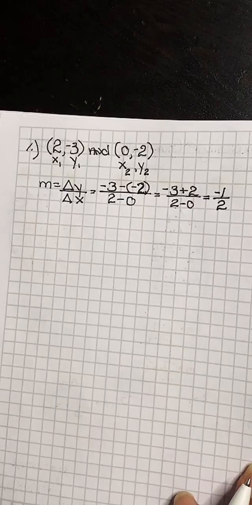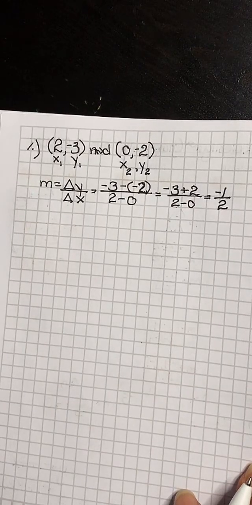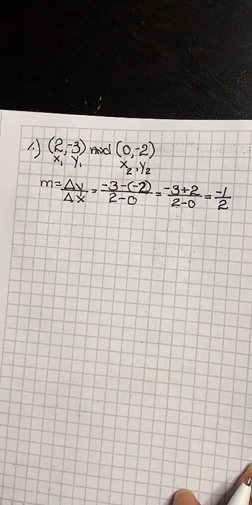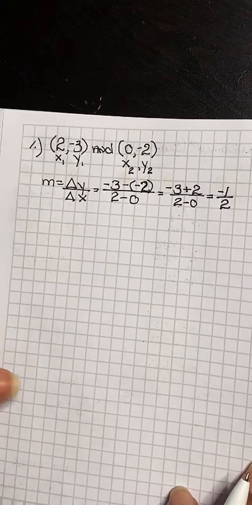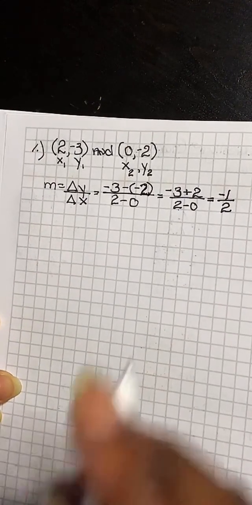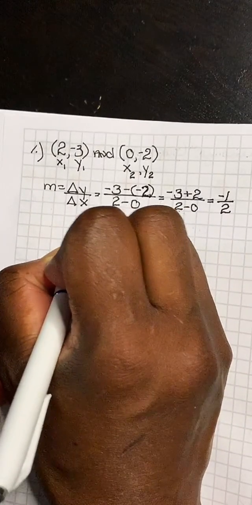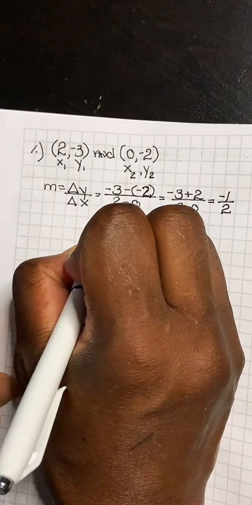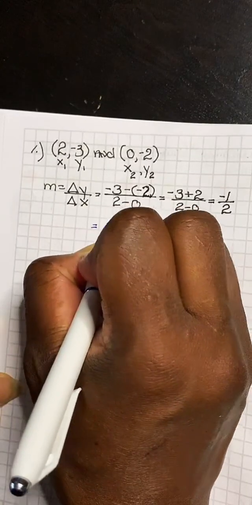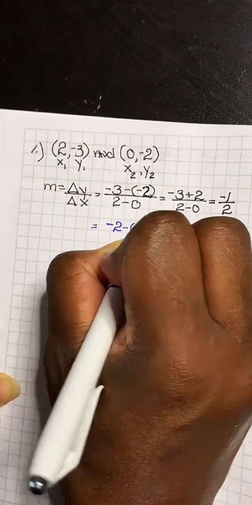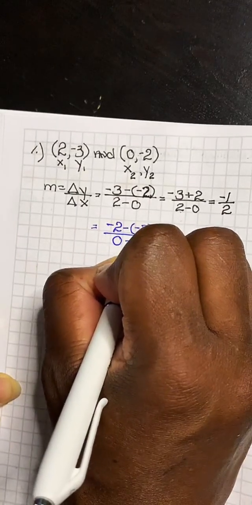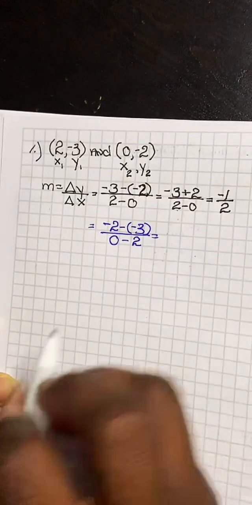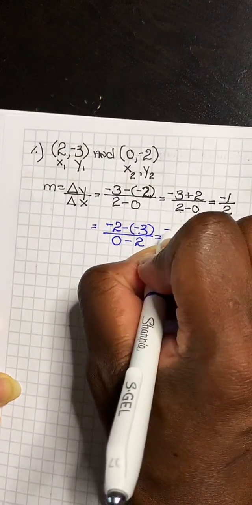All right, so yes, we have that. It should be a -1/2. So again, I'll show you if you did it the other way. You have -2 minus a -3, and then you have your 0 minus 2. When you minus a negative, it turns positive.